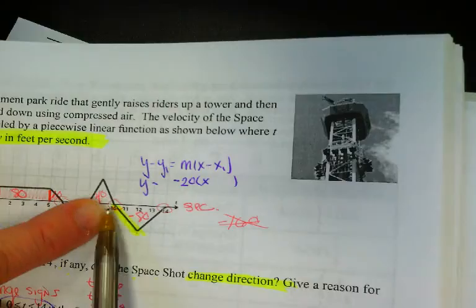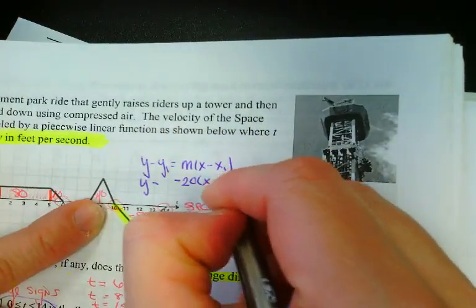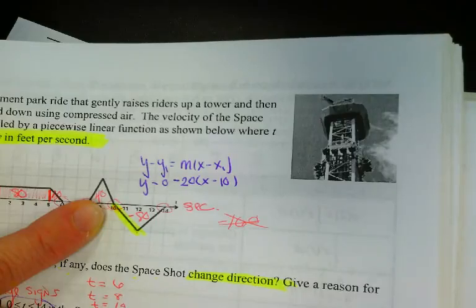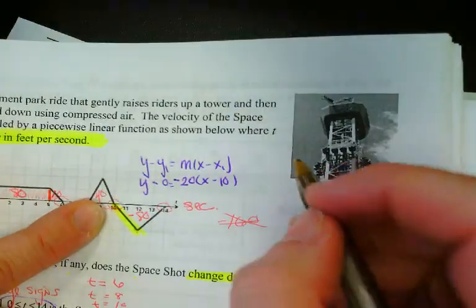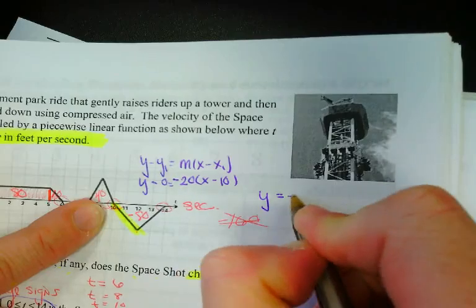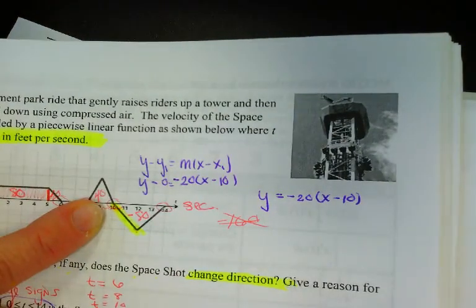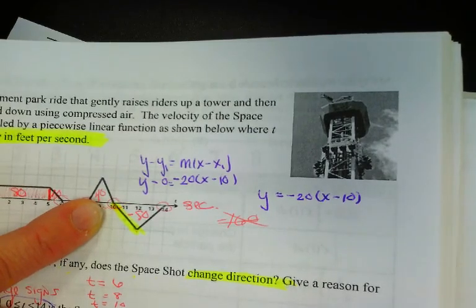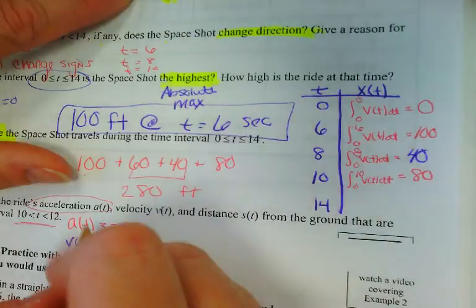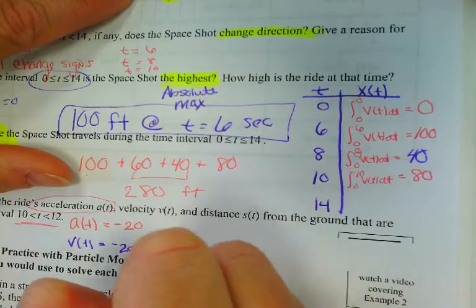I'm going to pick an easy one. 10, 0 is on the line. So I'm going to say y minus 0 equals negative 20 times x minus 10. So y equals negative 20 times x minus 10. And that represents my velocity. You could distribute if you want, but it doesn't matter. So my velocity is negative 20 times x minus 10.